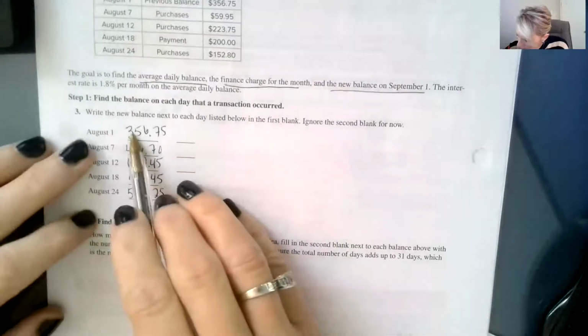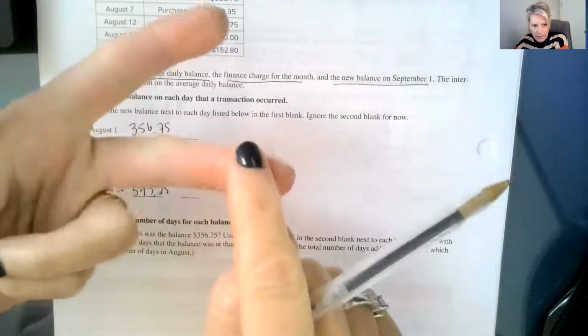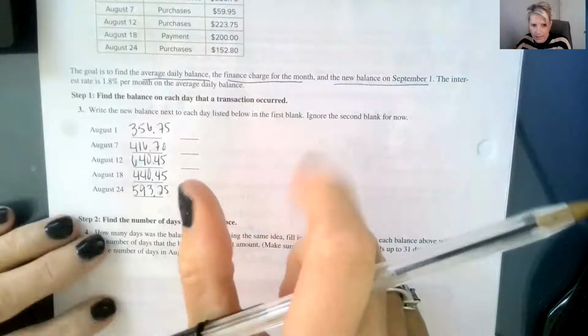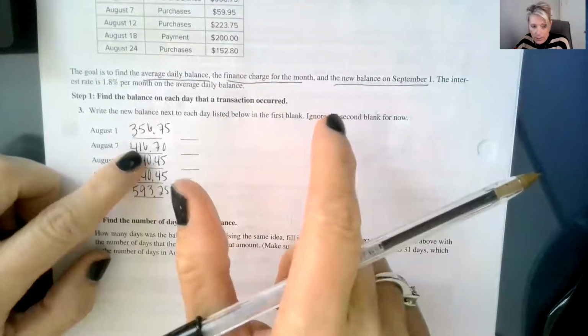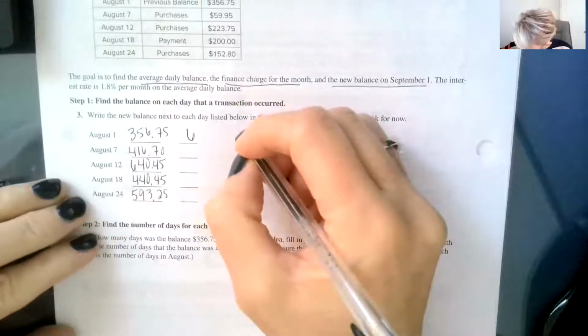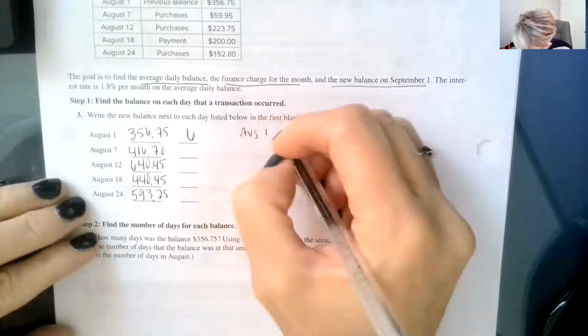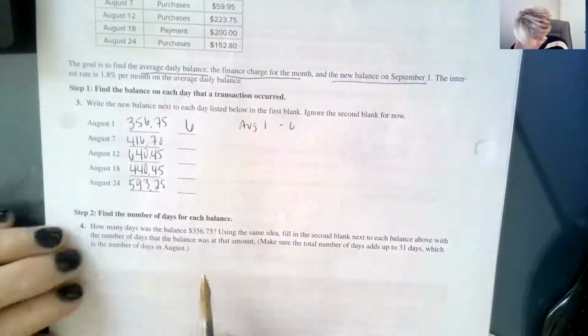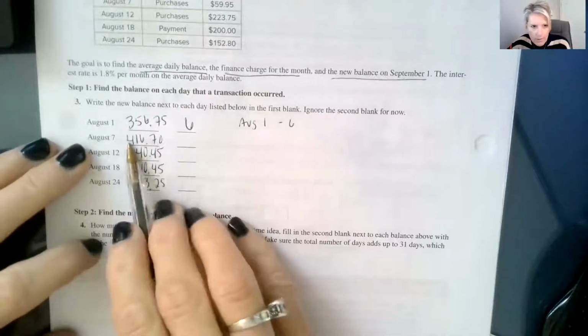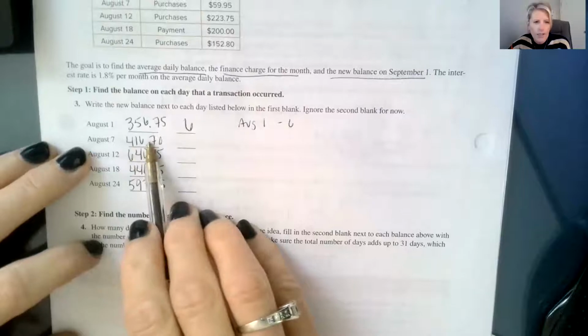Okay, so August 1st, it was this balance. So August 1st, 2nd, 3rd, 4th, 5th, 6th. So 6 days. On the 7th, it changed because we made purchases. So there were 6 days, August 1st through the 6th, okay? Using the same idea, fill in the second blank. So August 7th, my balance is this until the 12th.